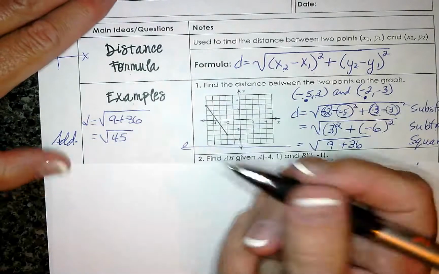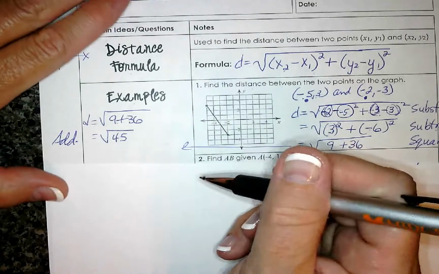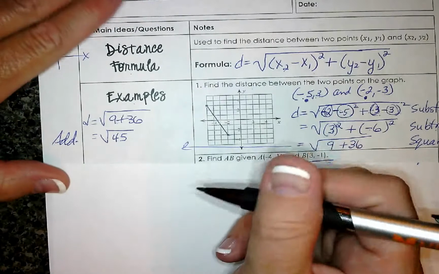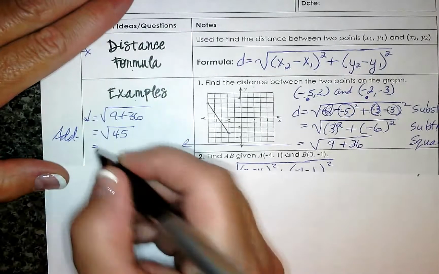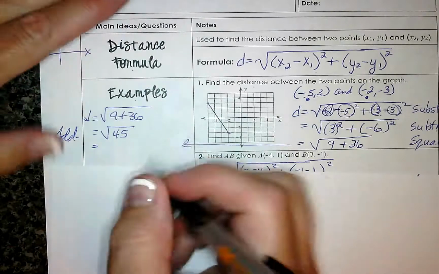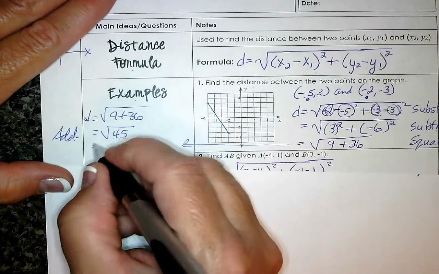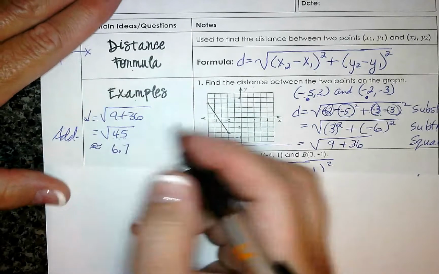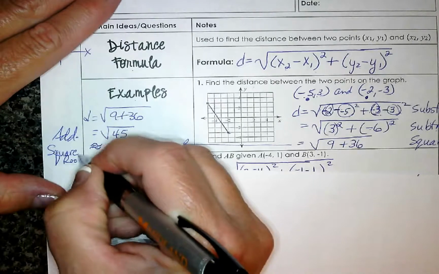Now, if you say that this is the square root of 45, that is exact, but most people don't know, like, I'm going to go run square root of 45 miles. That's not very logical to most people. So, using what I showed you in class, how to use the calculator square root button, I'm going to put that into the calculator, and I get about 6.7. Okay, so that step was using the square root button.